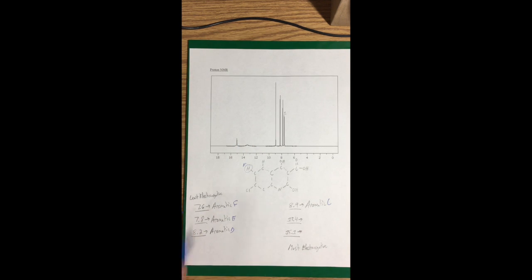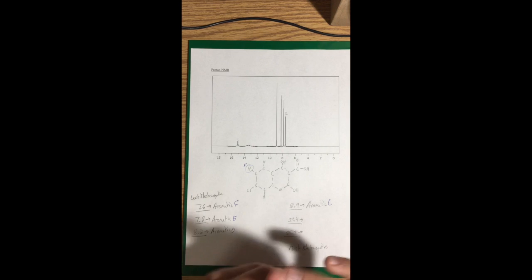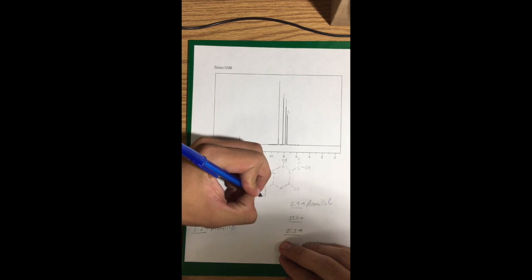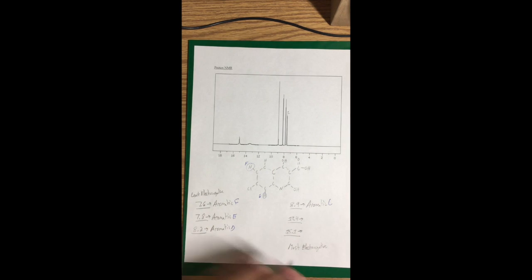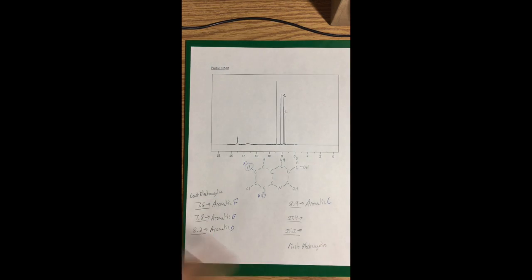Next one is 7.8, E. It's going to be, actually I forgot to draw it in. It's going to be right here. Circle that one for you, labeled E. It also accounts for 1 up here, up top. So I'll get to that in a minute.